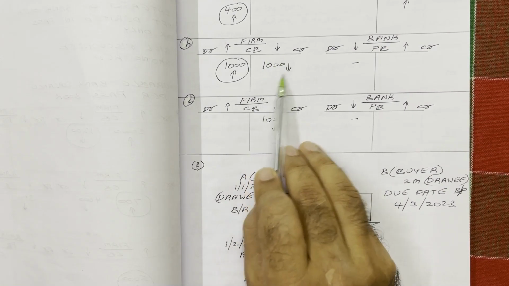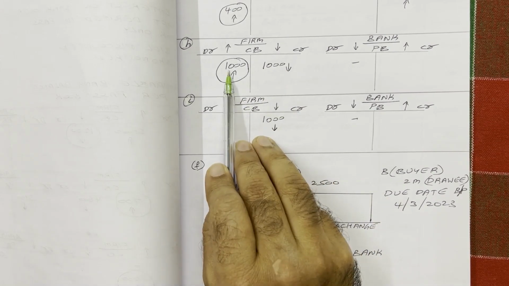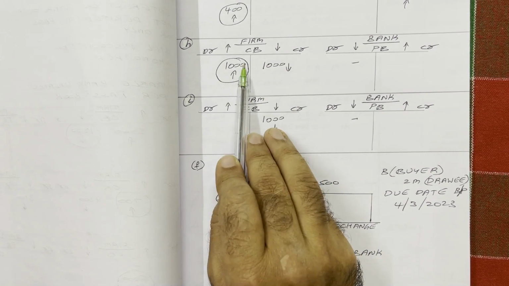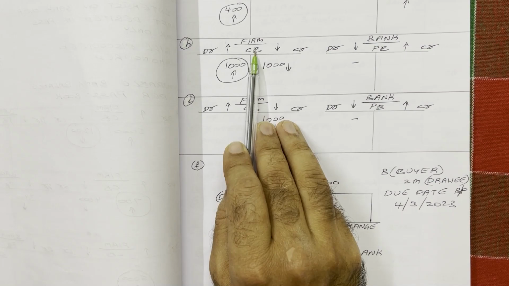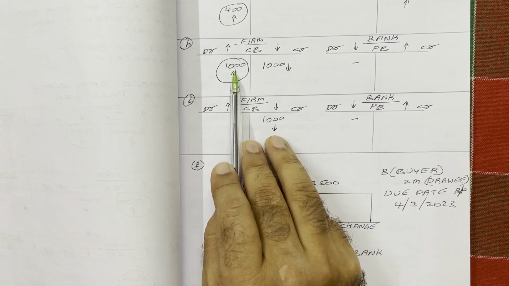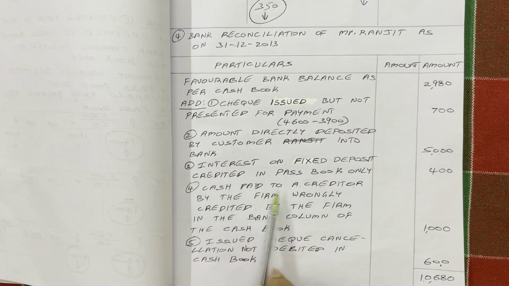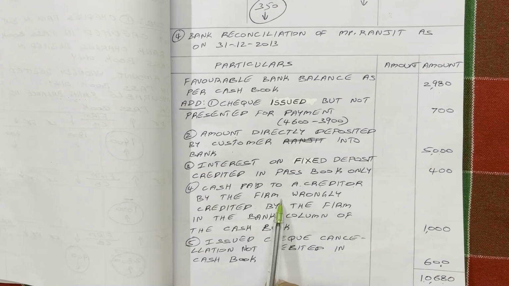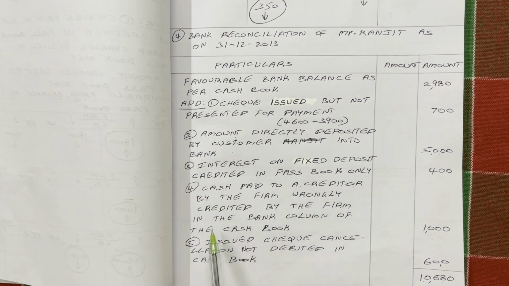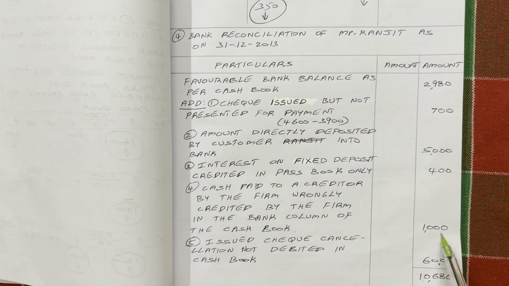Now this decrease of 1000 we should cancel. How to cancel that? By increasing. So the final answer is 1000 we have to increase in cash book. Increase in cash book means debit side now. So debit side 1000 increase. Increase means add. Fourth point, cash paid to a creditor by the firm wrongly credited by the firm in the bank column of the cash book. In outer column 1000 rupees.